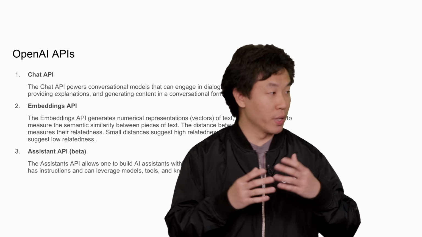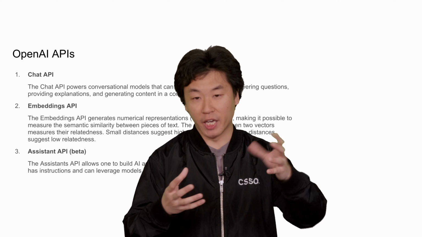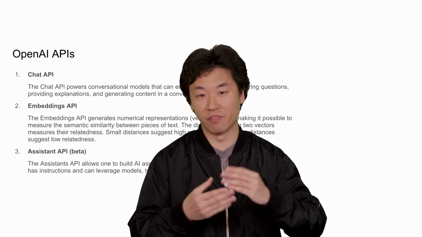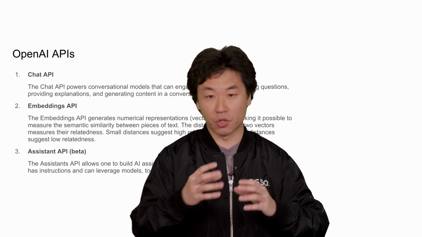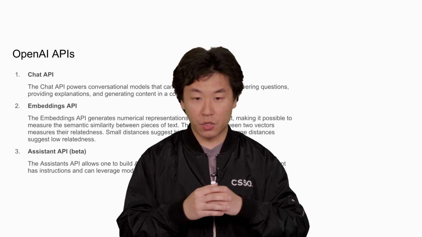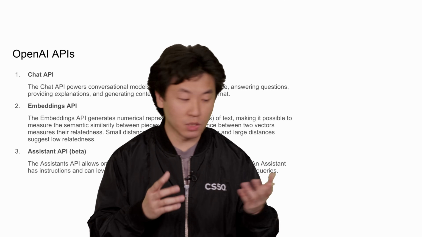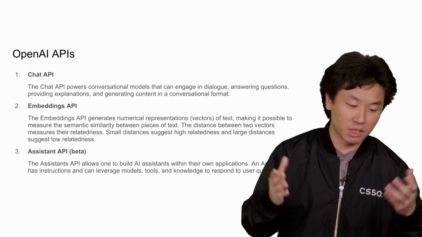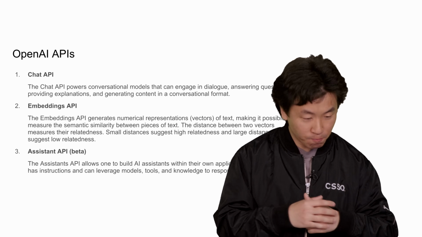And for the particular RAG pipeline I just mentioned, we need to employ an embeddings creation process. So we need to encode all the lecture captions into a vector representation and then store it in a vector database. So in that process, we need to use the embeddings API to achieve this.